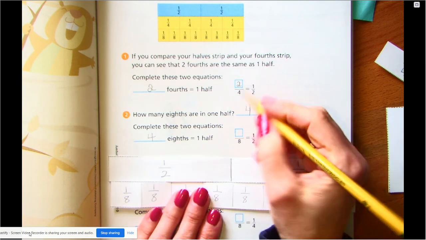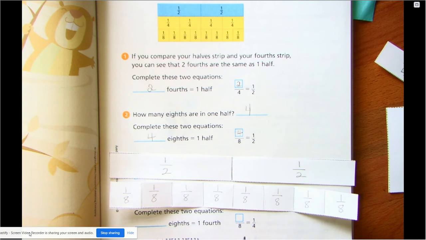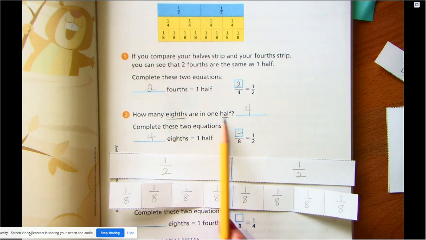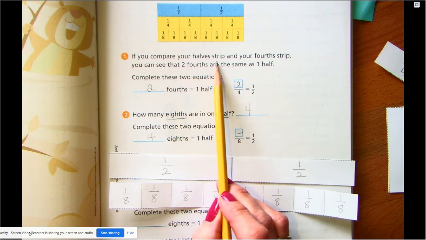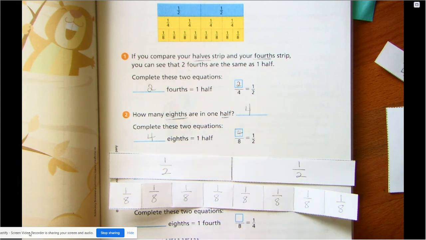And then when we write it like a fraction, right, we have a numerator and a denominator. This is our equation. This is our fraction equation. Okay, so we're comparing eighths and halves. And up here, we were comparing, right, fourths and halves. So we really got to pay attention to those directions and look at that math vocabulary so we know what they're asking us to do.